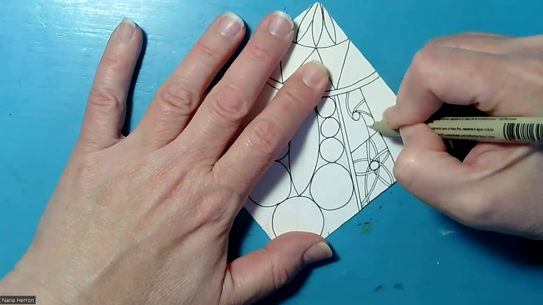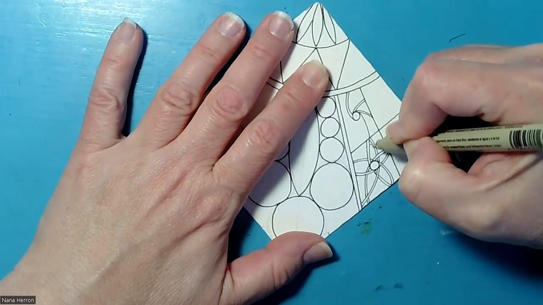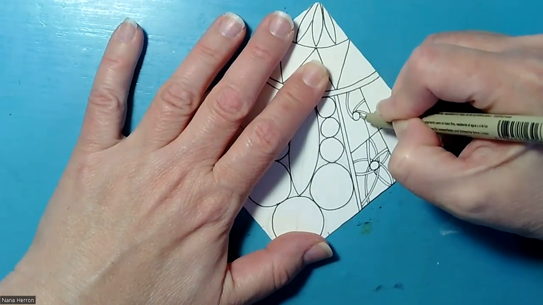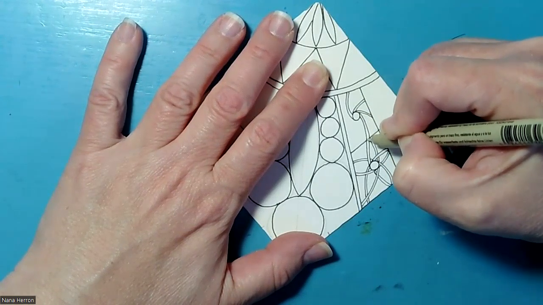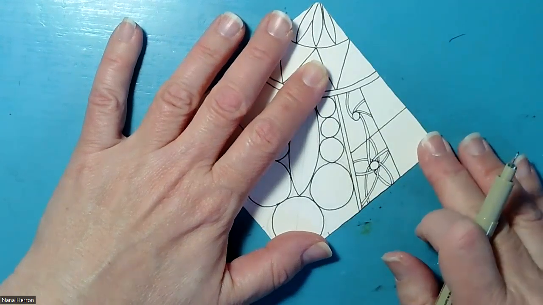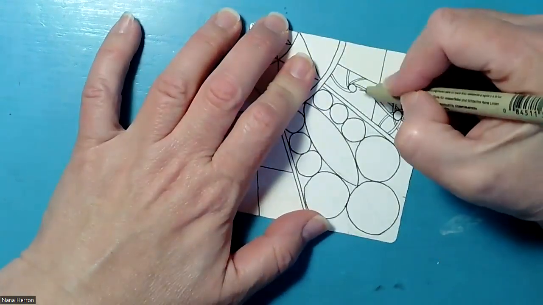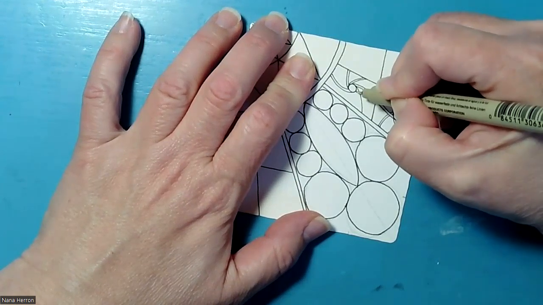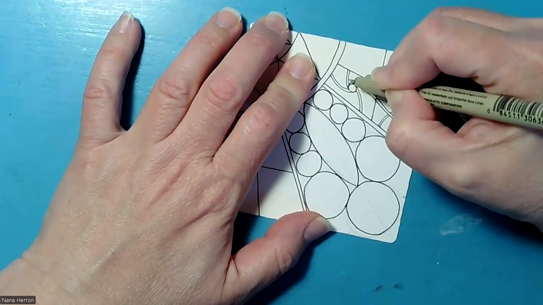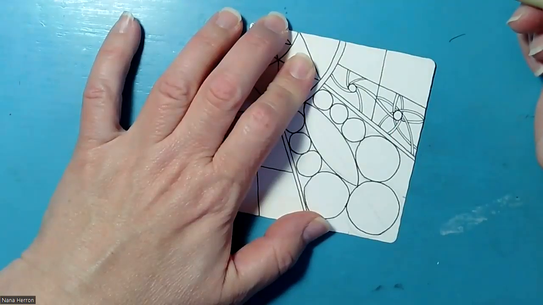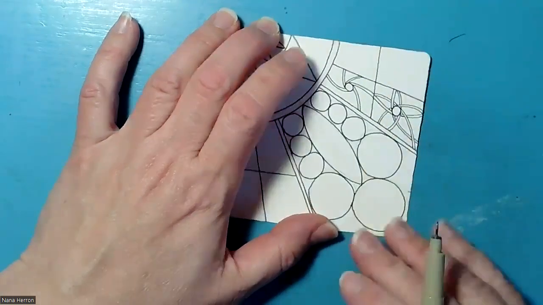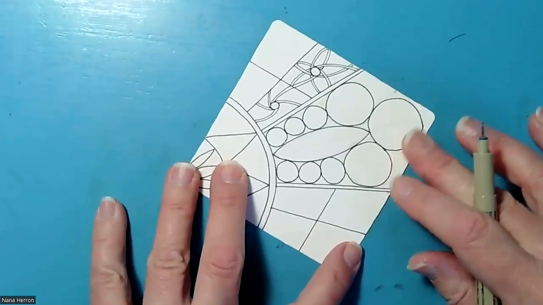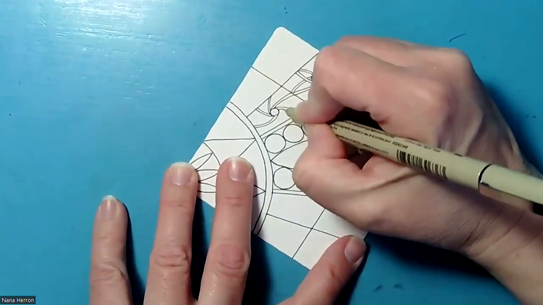Now with this one, I kind of met up with the previous one, and that's just going to give it a nice effect. It's not required, but sometimes it works out really nicely that way. 1, 2, 3, 4, 5. Yeah, we're doing about 5 of them. And then we're going to go the other way.